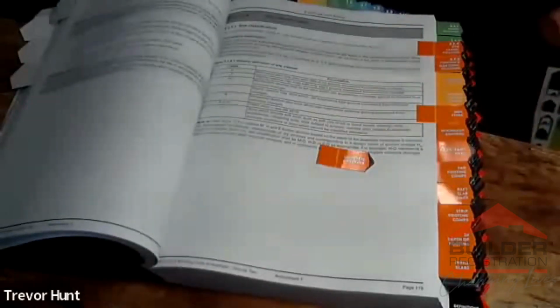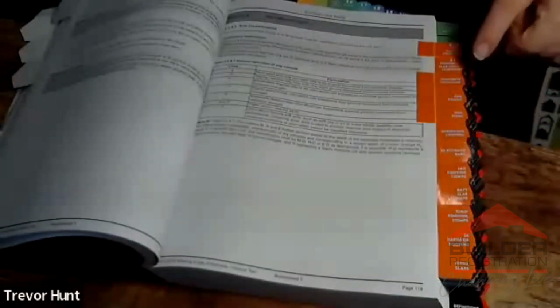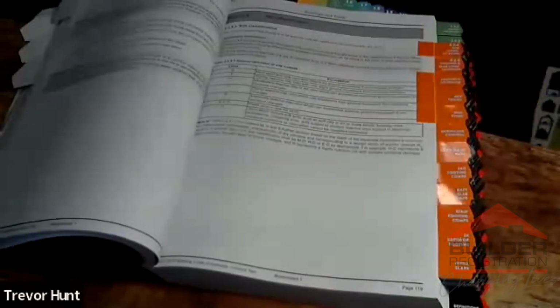So I've got my soil types, got my bar chair, and I have my concrete coverage. So page 119: soil types, bar chairs, and concrete coverage.